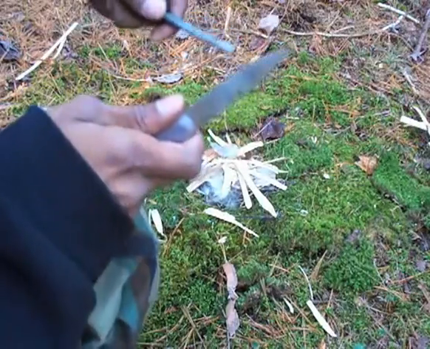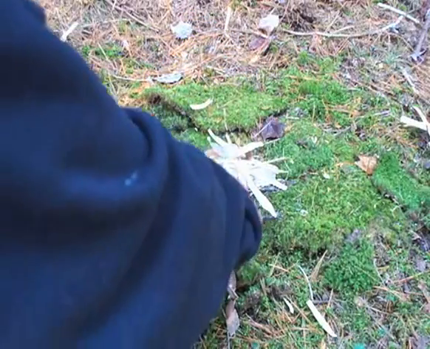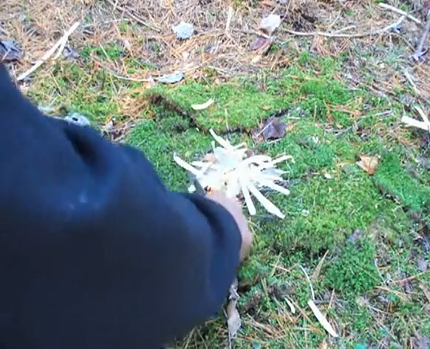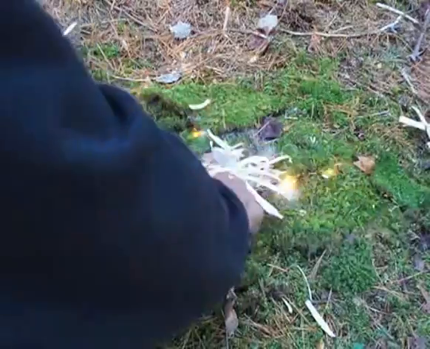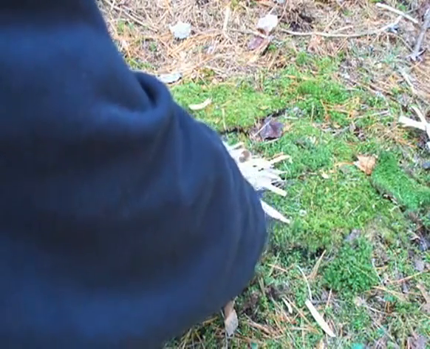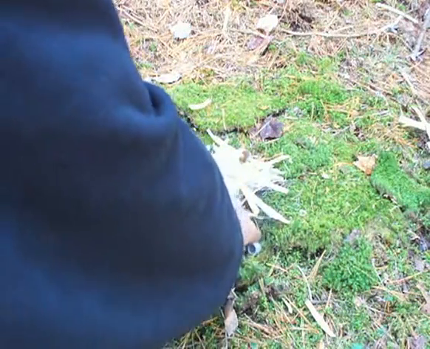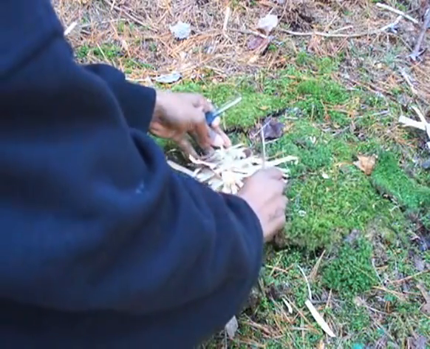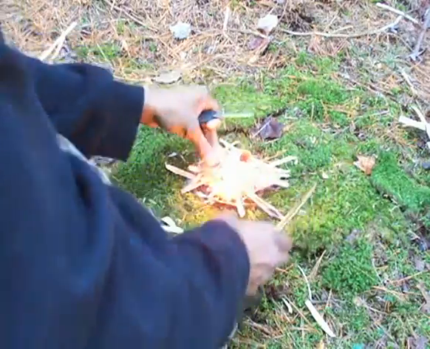I'm going to show you how this works. You place it, pull away. That's how that works. And there we have it. It got started, guys.